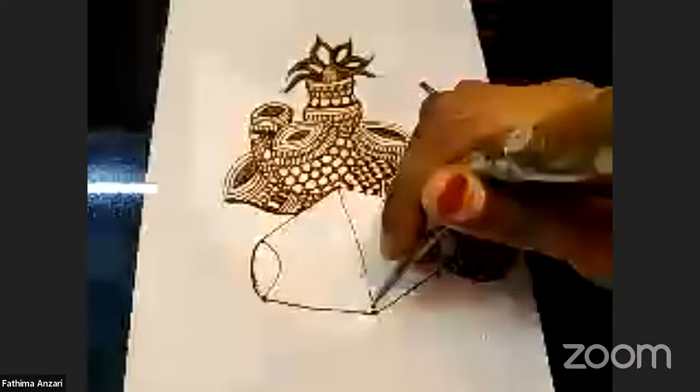Now I'm giving a layer of hump on top of it. So one layer completed. Now we are going to do one more layer on top of that.